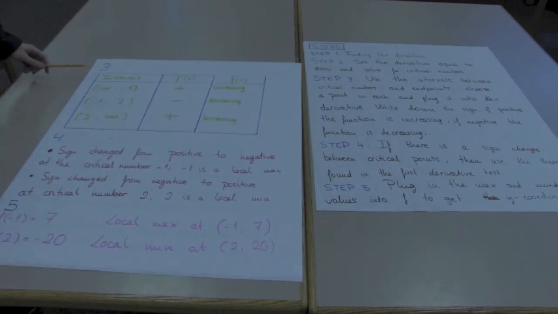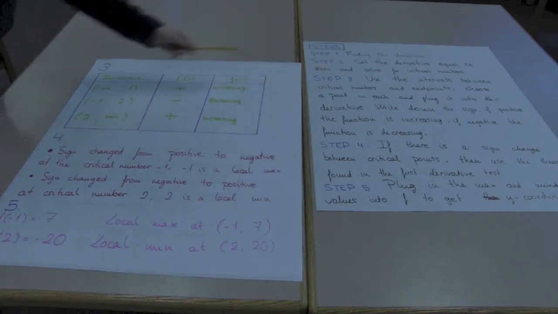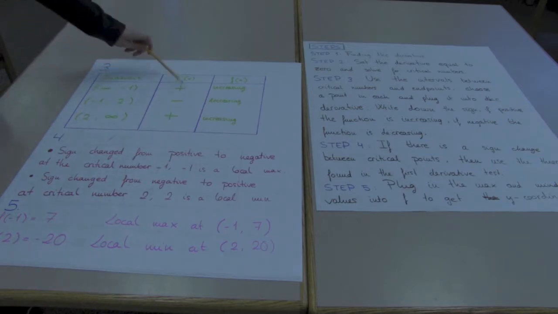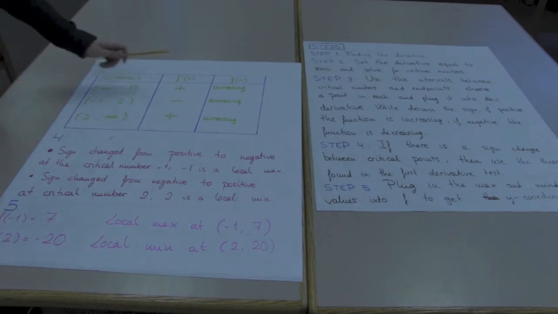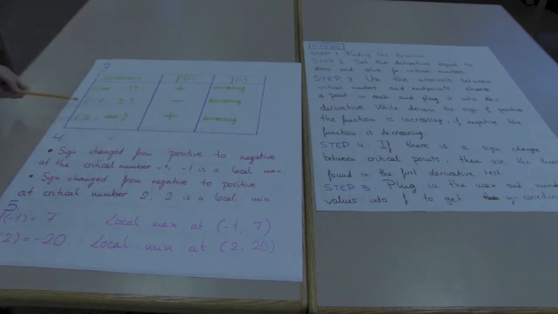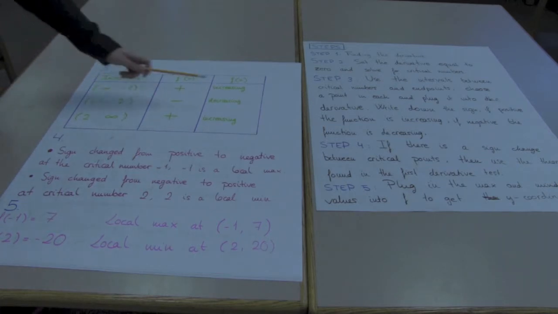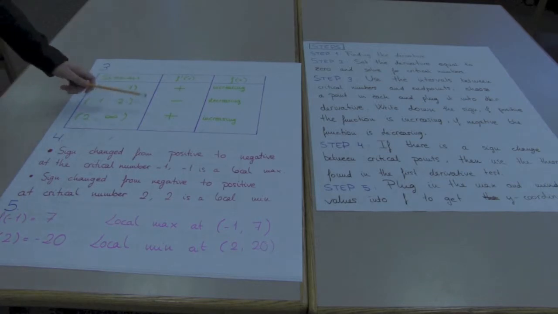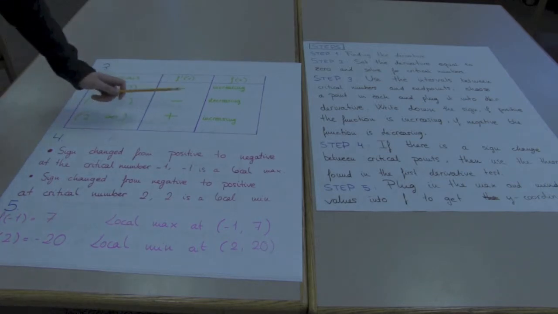Step 3, we use intervals made from our critical numbers and endpoints to find where the derivative is positive or negative and if the function is increasing or decreasing. For example, we have negative infinity to -1, where the derivative is positive and so the function is increasing. We have -1 to 2, where the derivative is negative and so the function is decreasing. And we have 2 to infinity, where the derivative is positive and the function is therefore increasing.